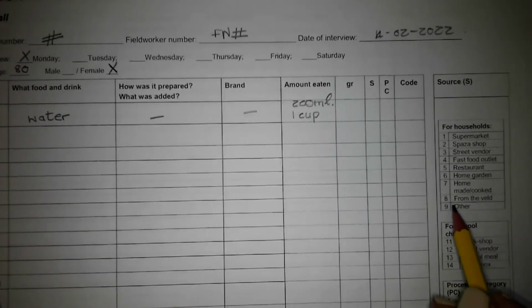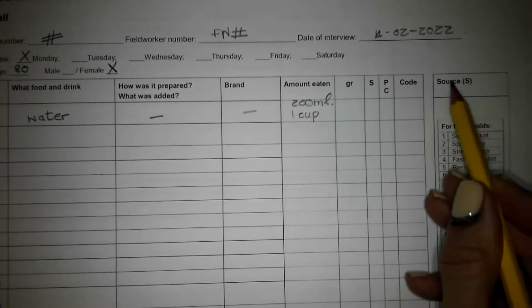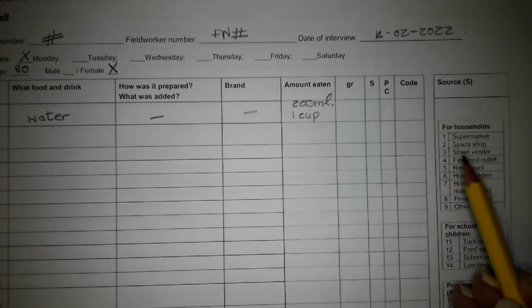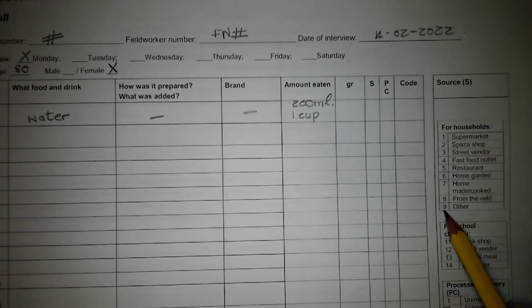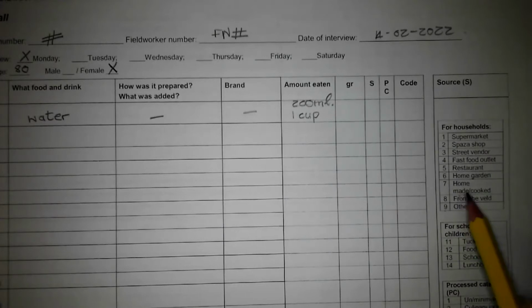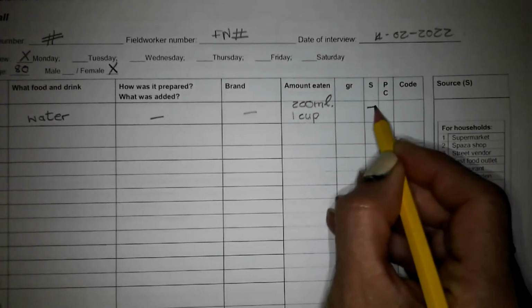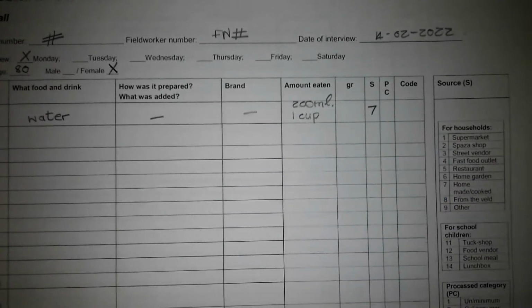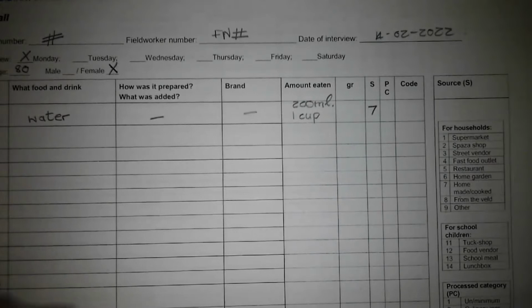So for water, it would be from home. So your source is over here. You can see for your household, you have 9 categories to choose from. And your source here can be that it is from the home. And that is the columns that you should complete.